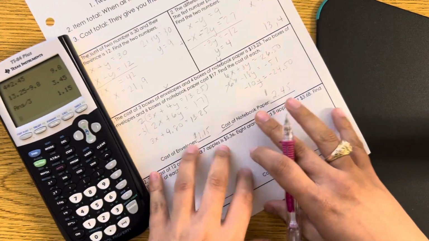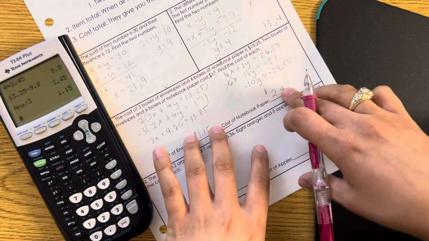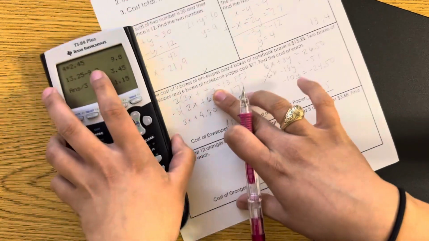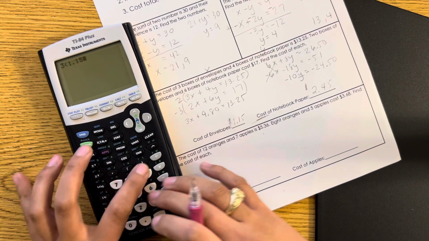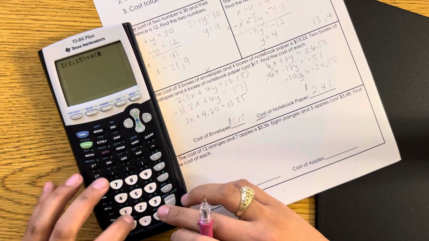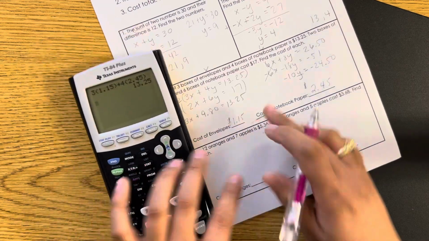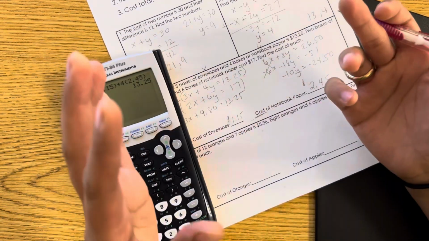Now, the hardest part is knowing whether or not I got the right answer. So where you might want to check your answer is plugging both of these values into one of the equations in your home screen. So for instance, like 3 times $1.15 plus 4 times $2.45. I want it to equal that right value. So that's how I kind of check it.